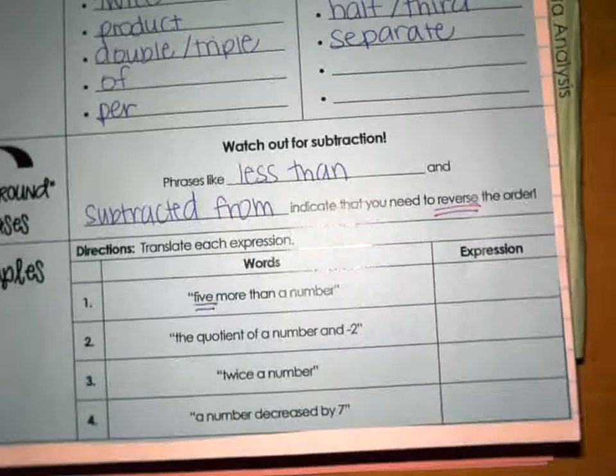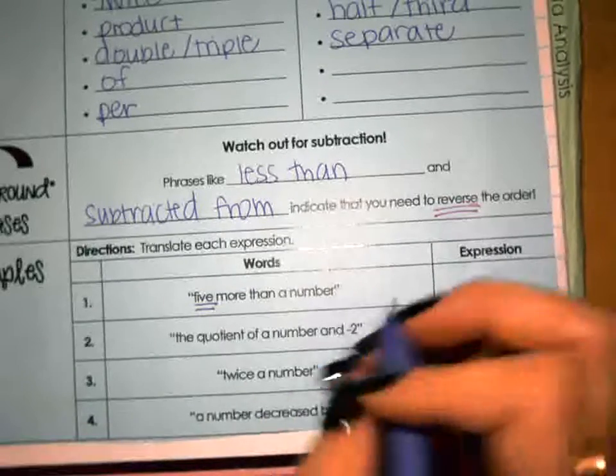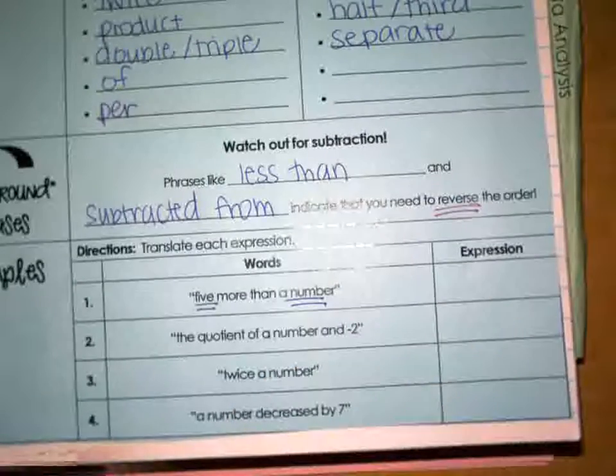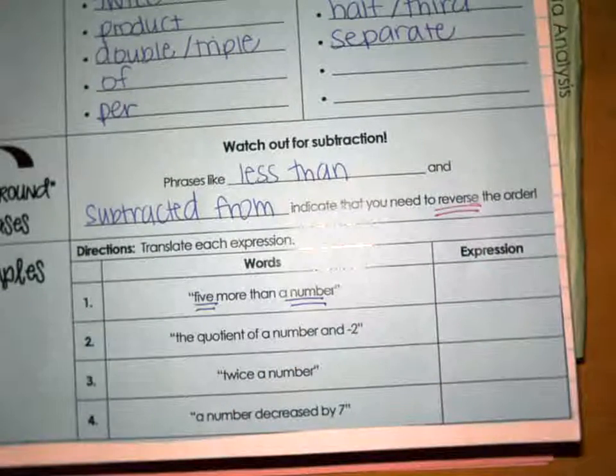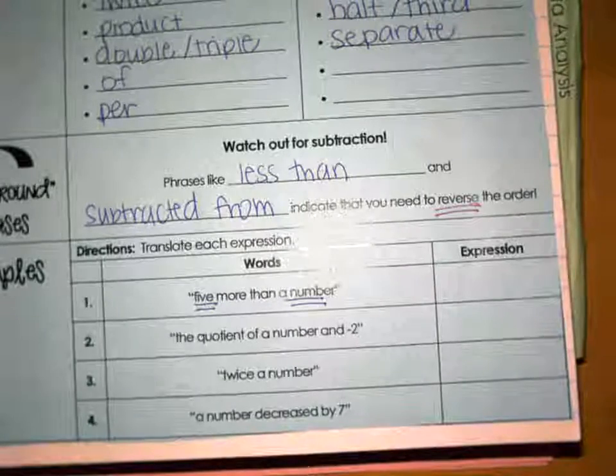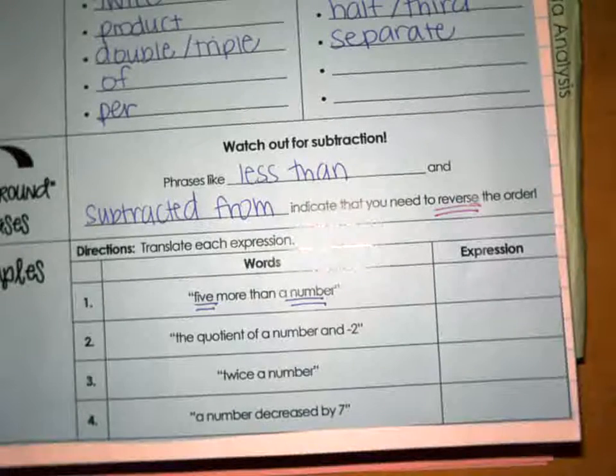The phrase a number, what do you think that means? Variable. Do you think I care what variable you choose? No, because are we solving? No, so you can choose any variable you want. I could choose an X, you can choose an N, you could choose a P. I don't care what you choose. Got it? It's the same thing.